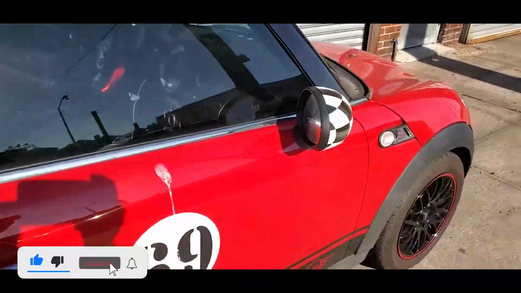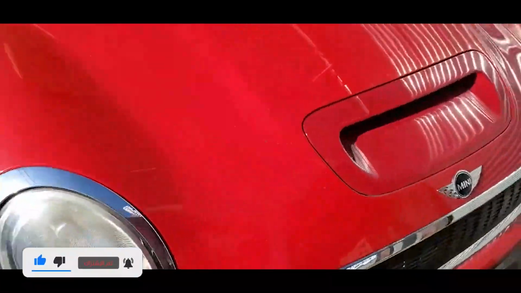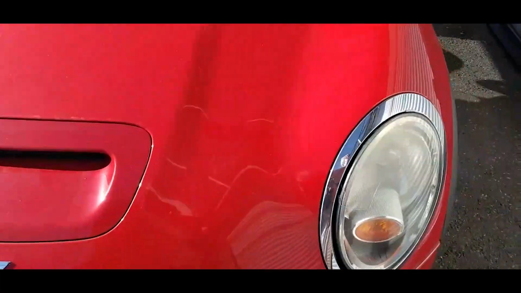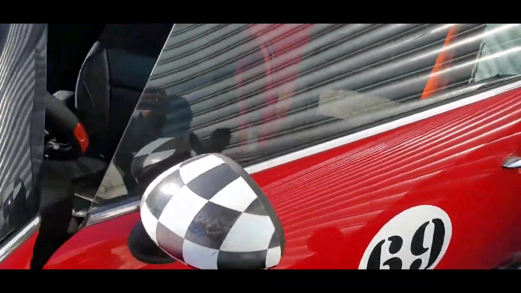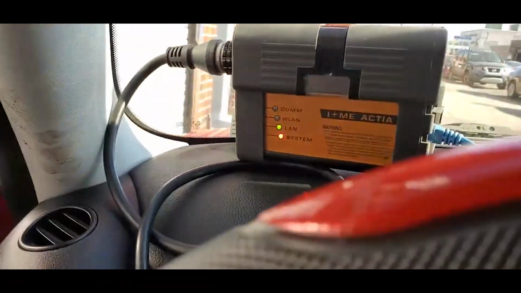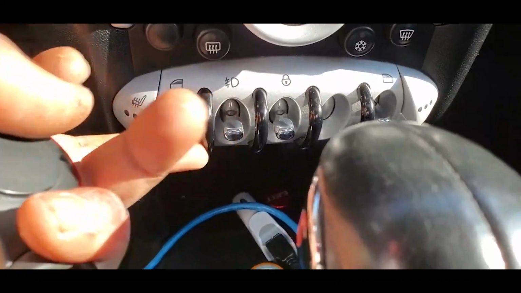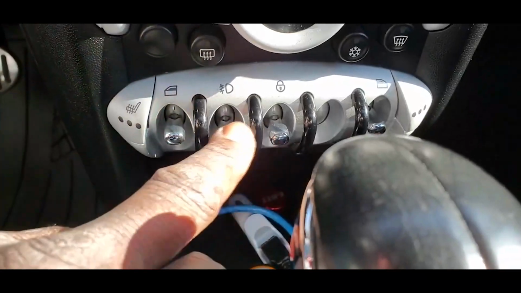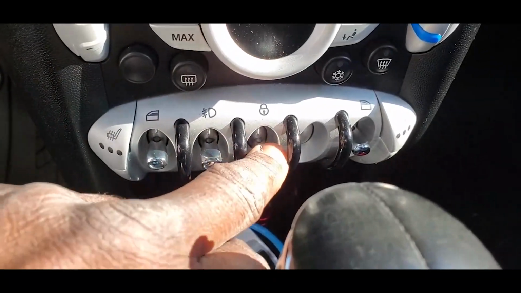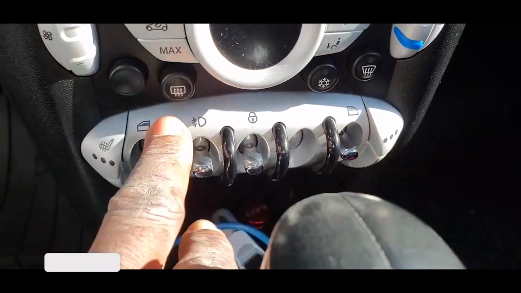Today we have a 2010 Mini Cooper S. Beautiful car. The problem with this car is that the window is not working. Here is a window switch. This one is for the window, this for the light, this for the door lock and unlock. And this is the right side window switch. None of them are working.